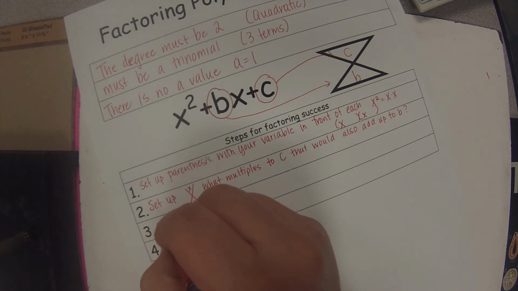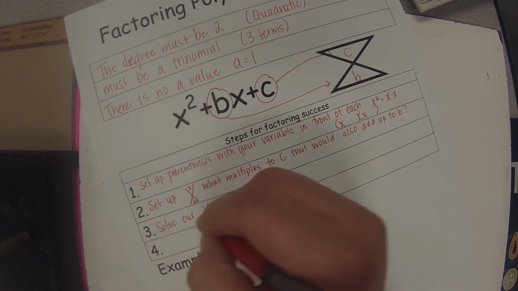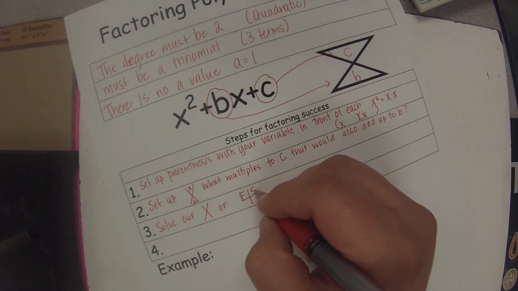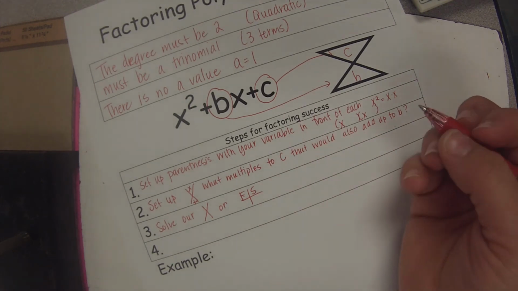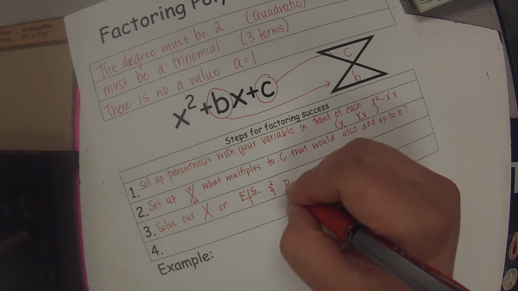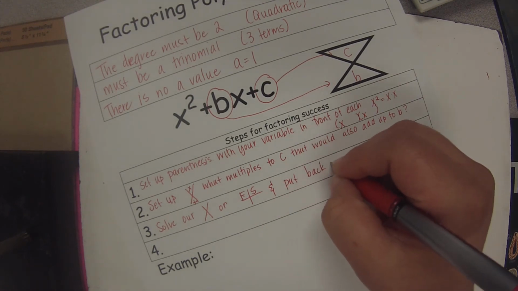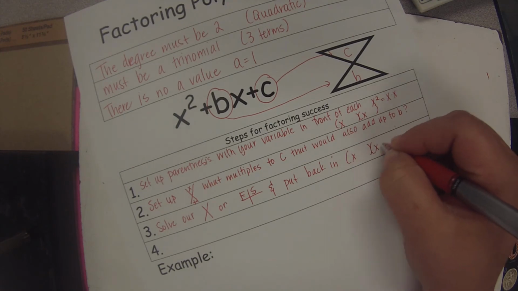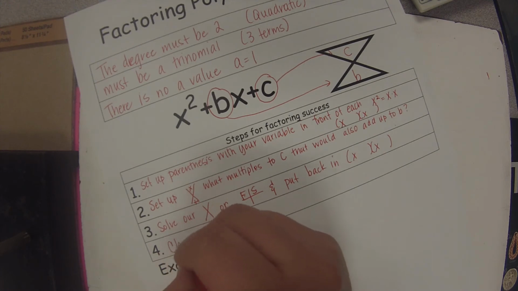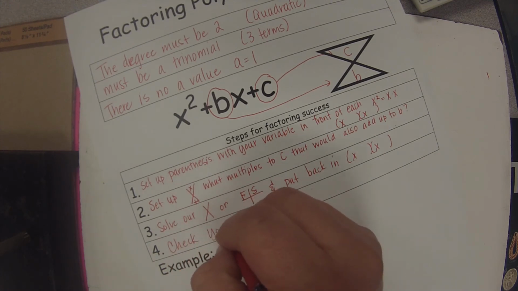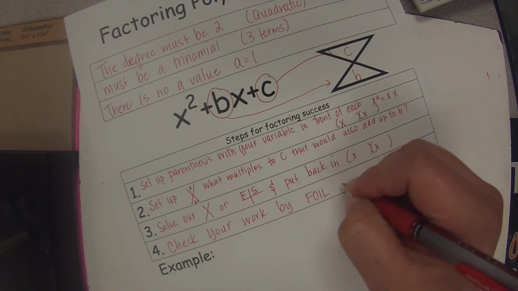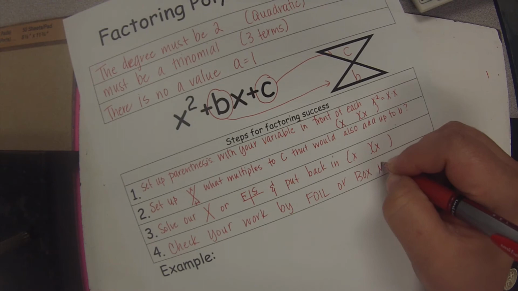Okay, I'll show you another one. We're going to make a little t-chart, f and s. F stands for factor, s stands for sum. And once we find our factors and sums, we're going to put those back into our x binomials. Last step, always check your work. You can either do the FOIL method or the box method, either one, but always check your work.